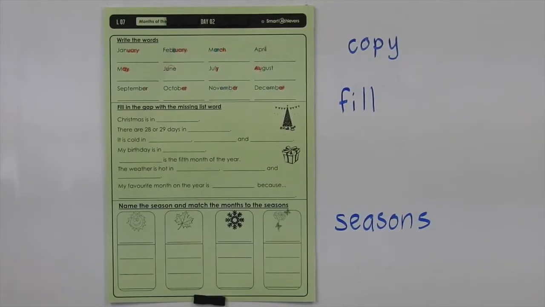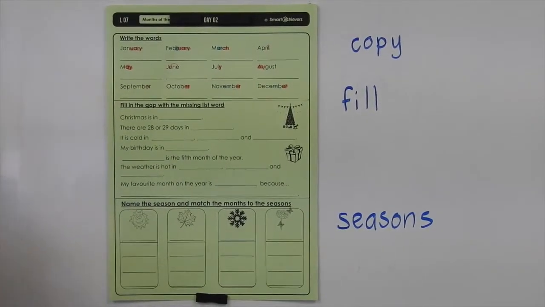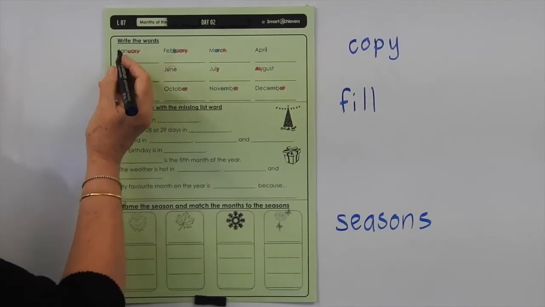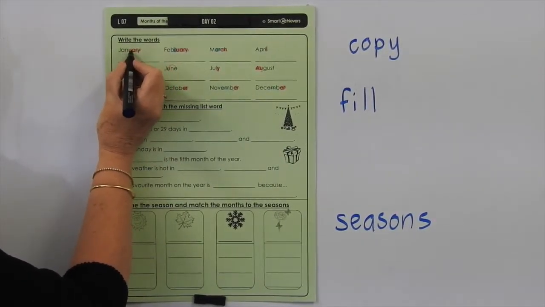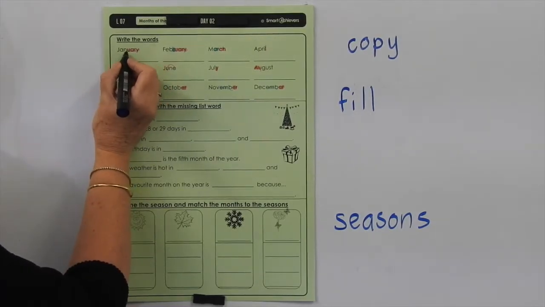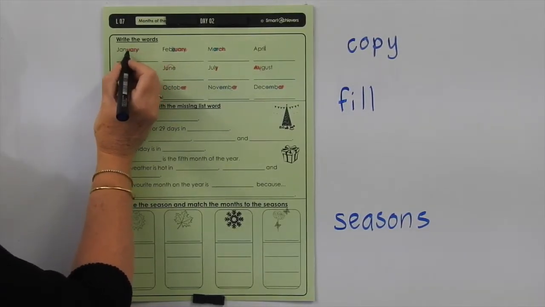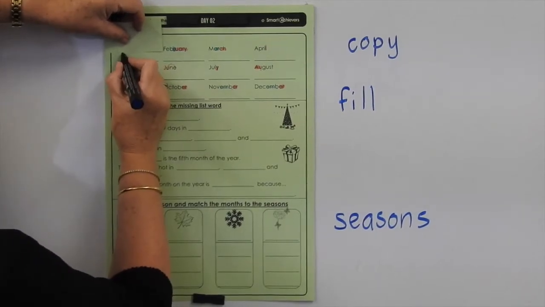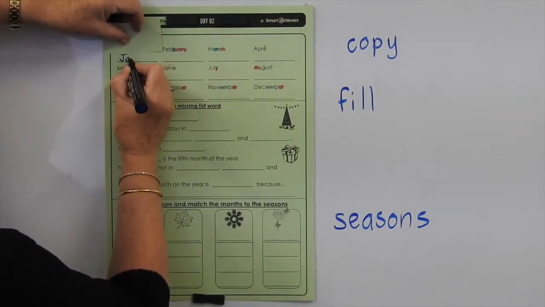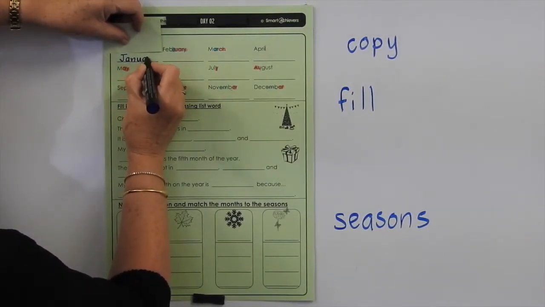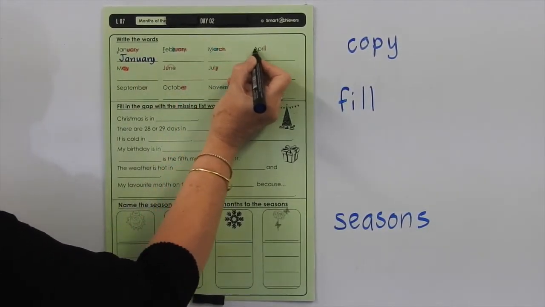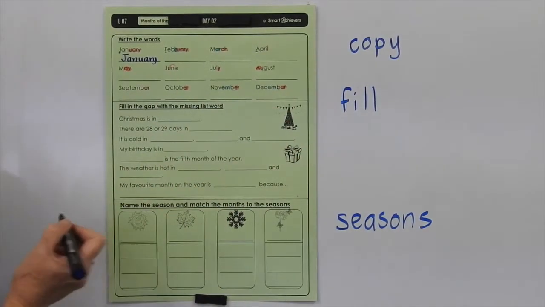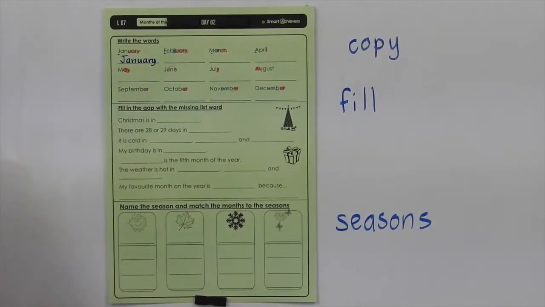Now let's read it, sound it, spell it and write it. If you break these words up you might find them easier to sound and then spell. So January, January, January, cover it. Now do remember that every time you write a month of the year, it must have a capital letter. Okay, they always have capitals. You can finish that page on your own.